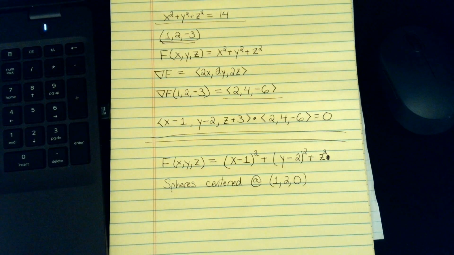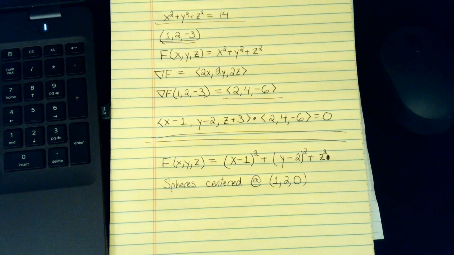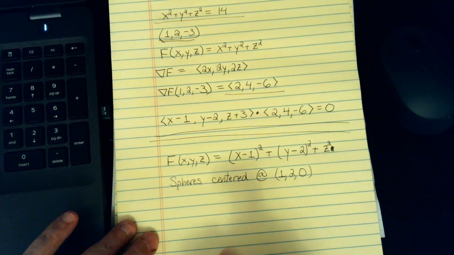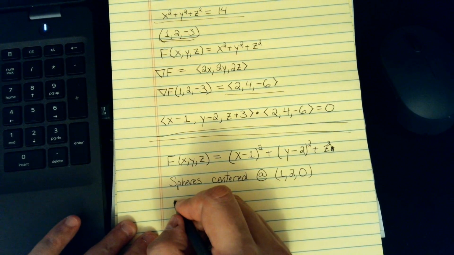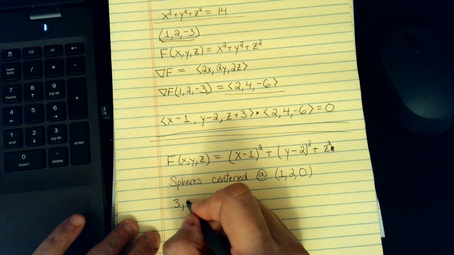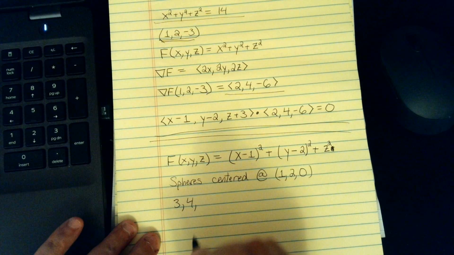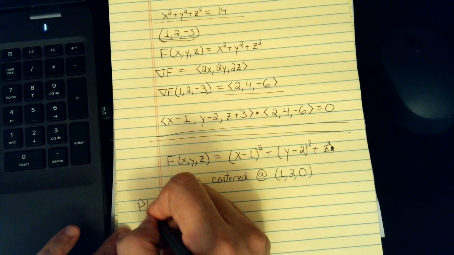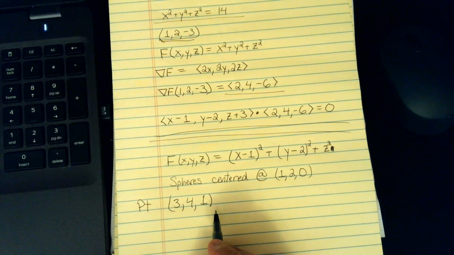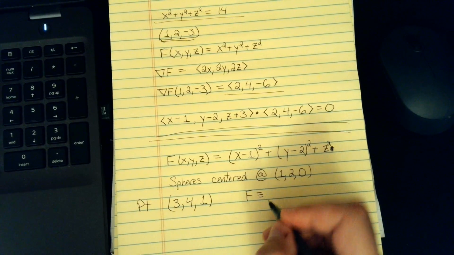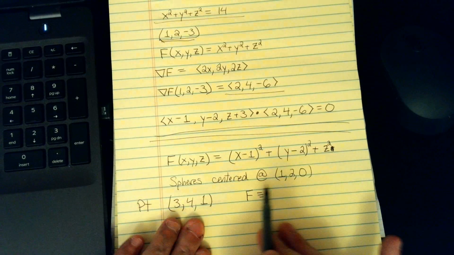Let's consider a specific point on one of these spheres. Let's say I consider the point (3, 4, 1). What's the radius of the sphere centered at (1, 2, 0) that contains it?